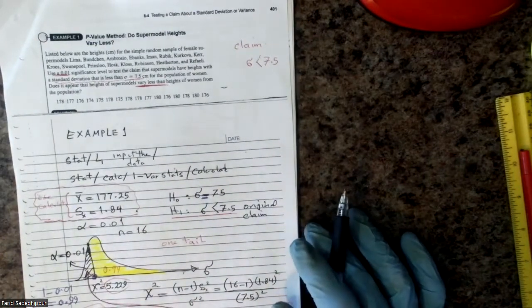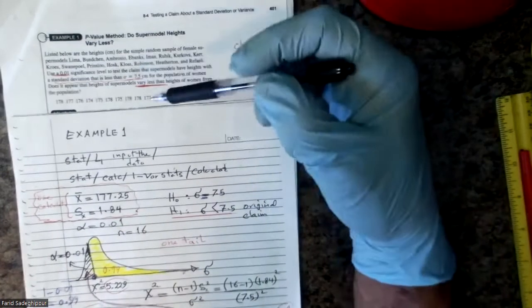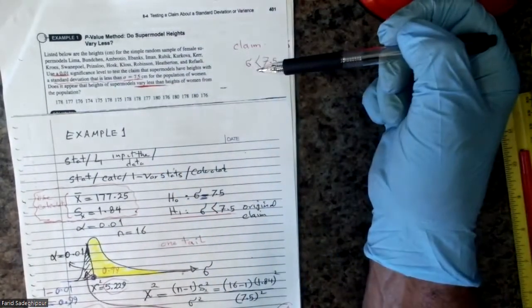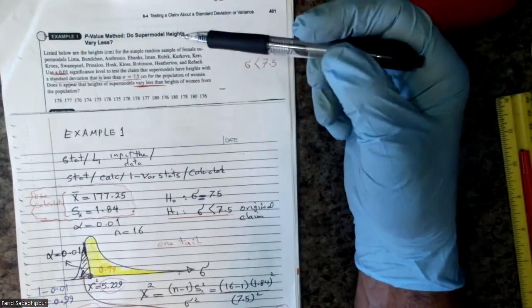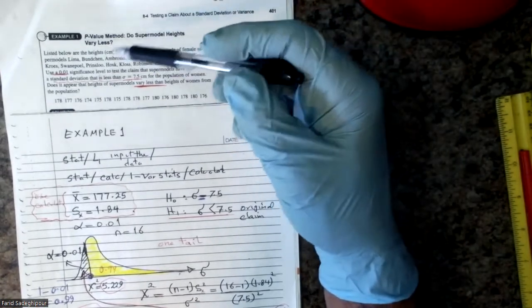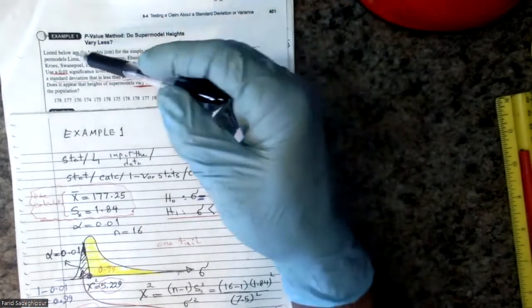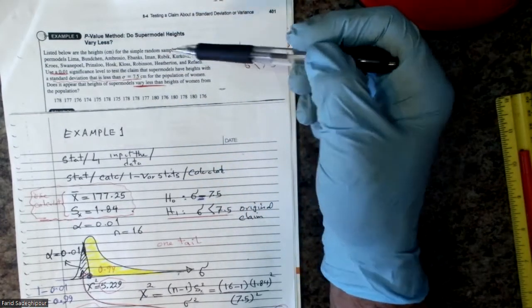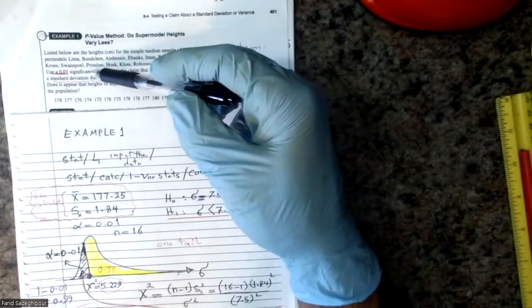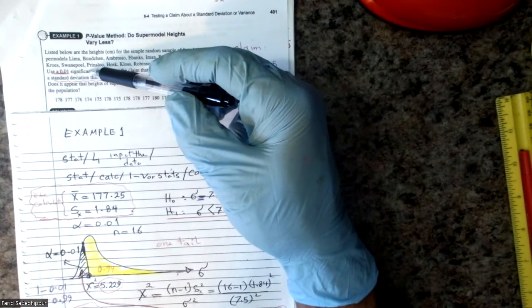So in these examples, we give you a set of numbers. These listed below are the heights for a simple random sample of female supermodels, and the significance level is 0.01.